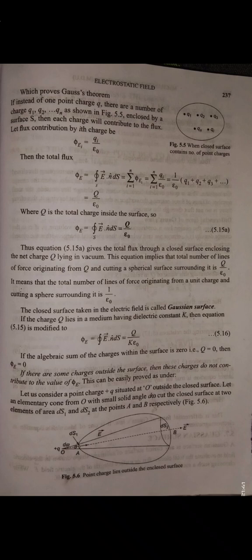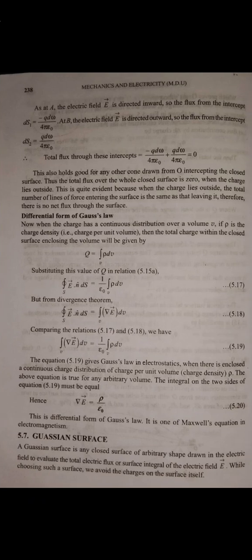This can be easily proved as under. Let us consider a point charge +Q situated at O outside the closed surface. Let an elementary cone from O with small solid angle dΩ cut the closed surface at two elements of area dS1, dS2 at the points A and B respectively.